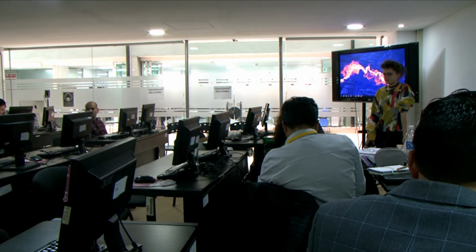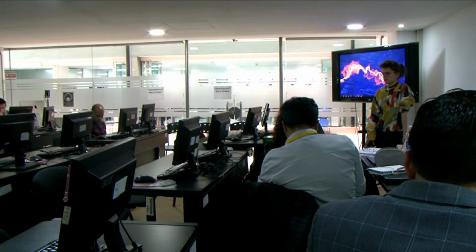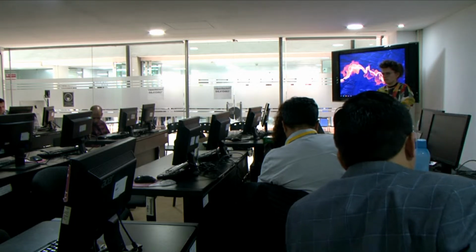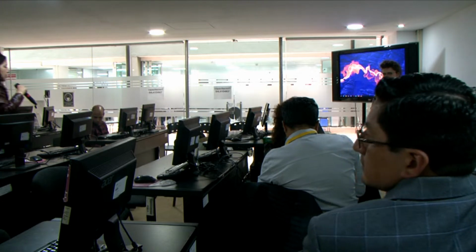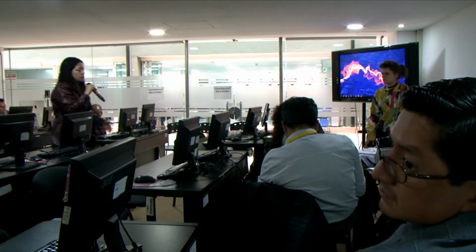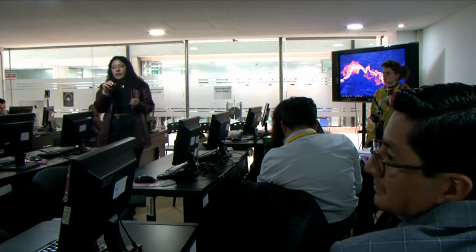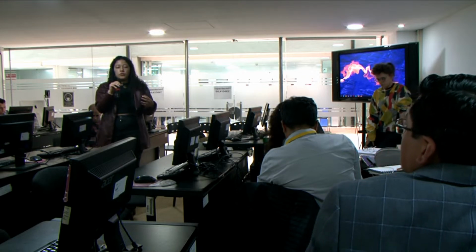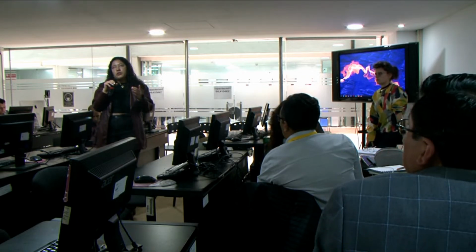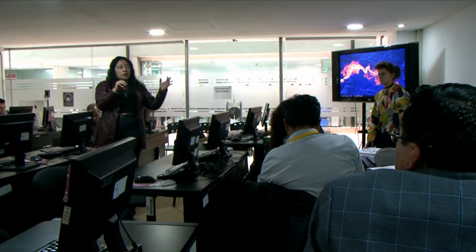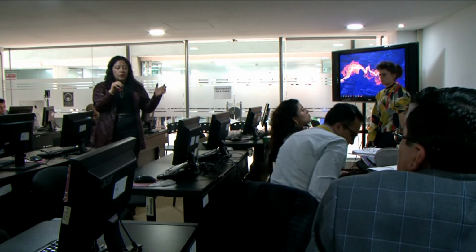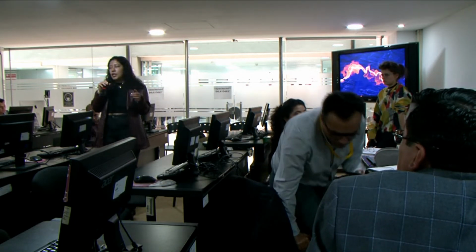So we have been using administrative records for the covariate selection, and specifically we are using water and electricity consumption to complement the information on apart or really rural areas.